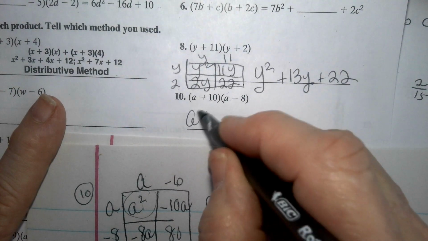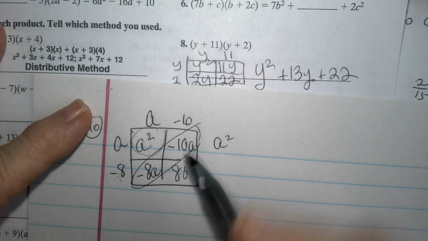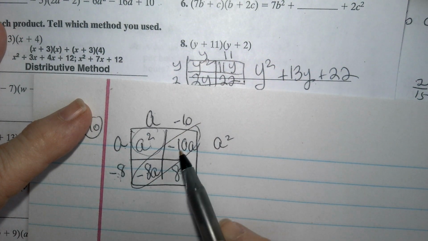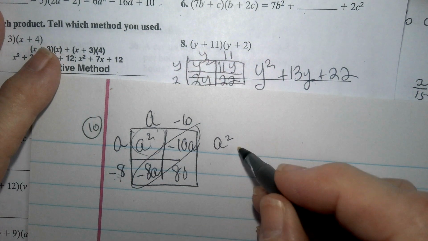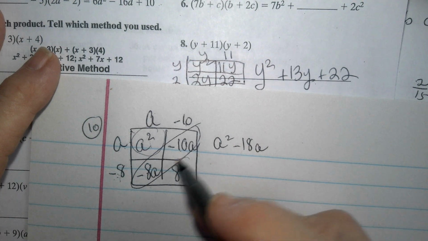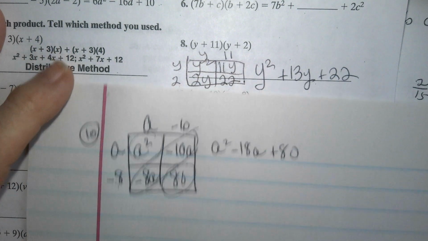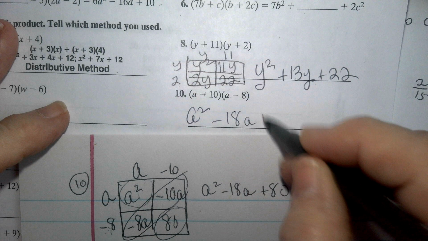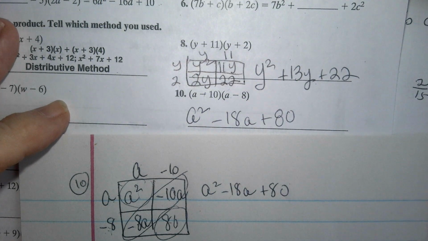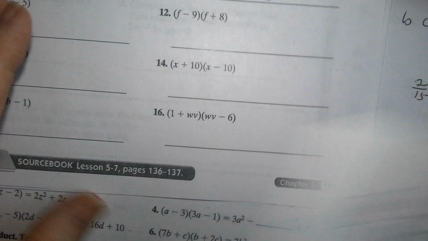I've got a squared, and then look diagonally. Normally, they should be the like term. So I've got negative 10 of them, negative 8 of them, negative 18. And it is negative 18a, plus 80. And that's, yep, that's it. Because I can't collect any more items. And that is it. Let me see if there's any that are, okay, we'll do this one here. This number 16.